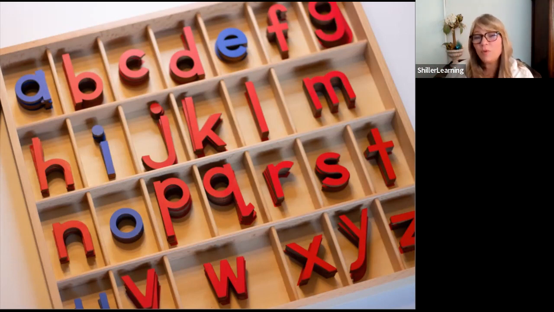Okay, so the Movable Alphabet is a fabulous wooden Montessori material. It is color coded. It has, of course, the 26 letters of the alphabet. The vowels are in blue. The consonants are in red. That color coding really helps the vowel patterns pop out of the words.